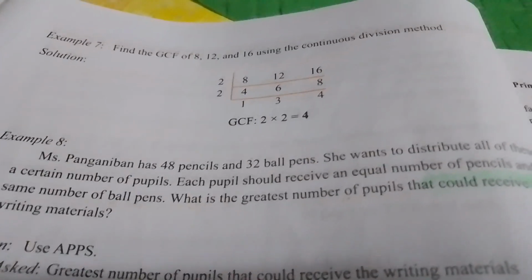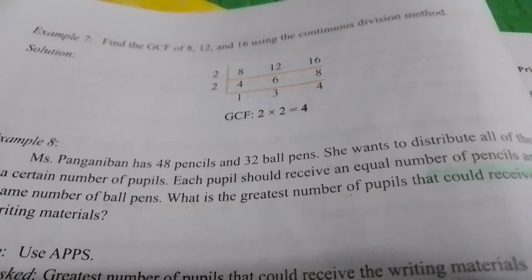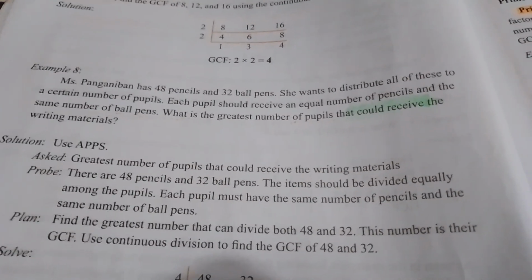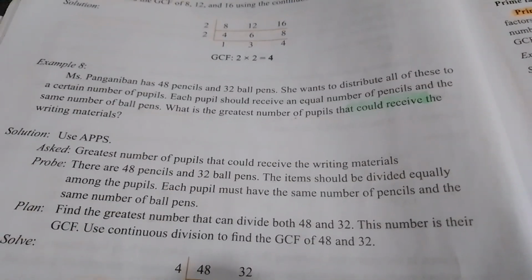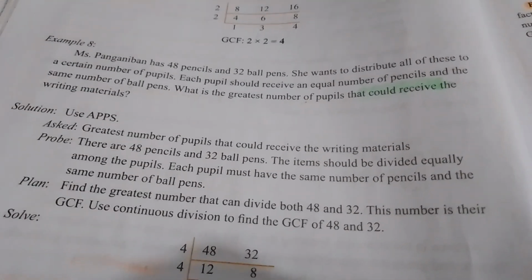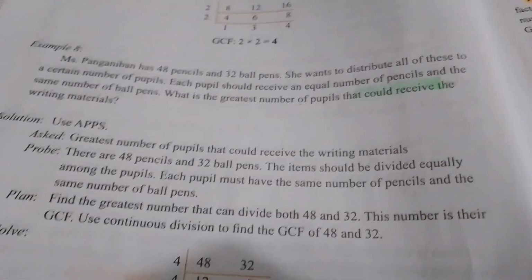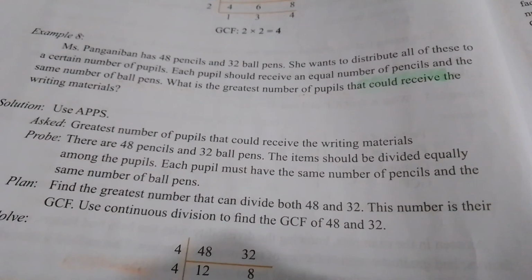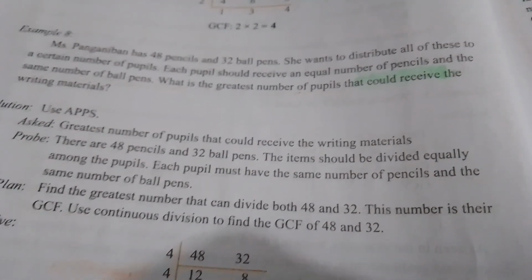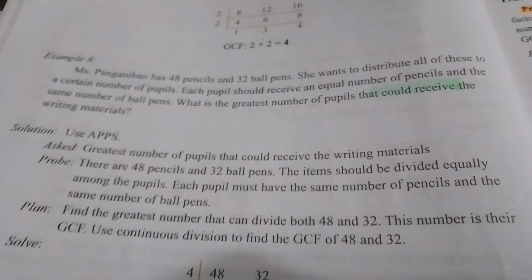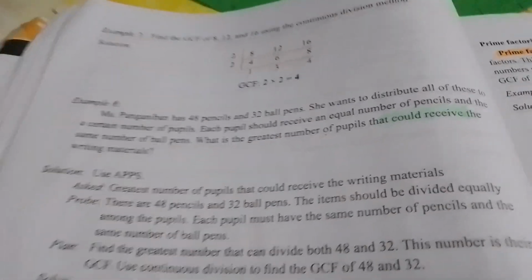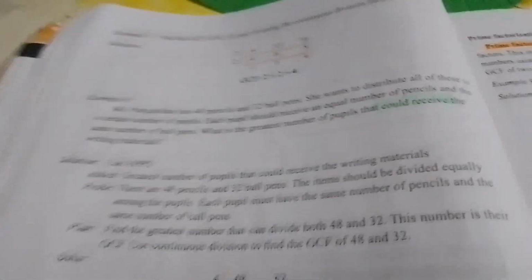So GCF is 4, same as this one. Area of the problem: Miss Baganiban has 48 pencils and 32 ball pens. She wants to distribute all of these to a certain number of people. Each person should receive an equal number of pencils and the same number of ball pens. What is the greatest number of people that could receive the writing materials?